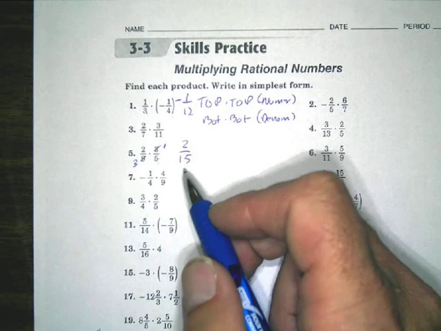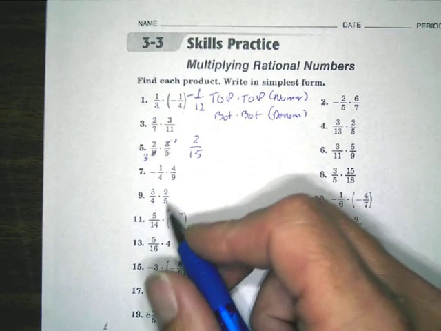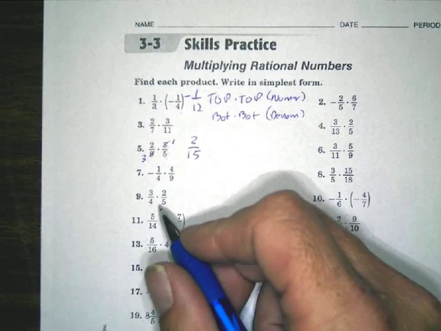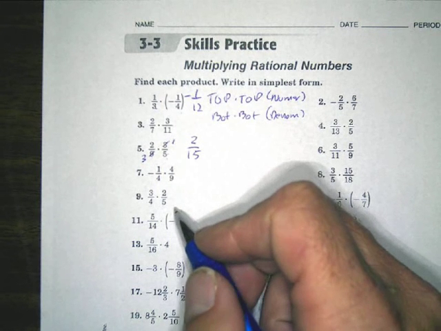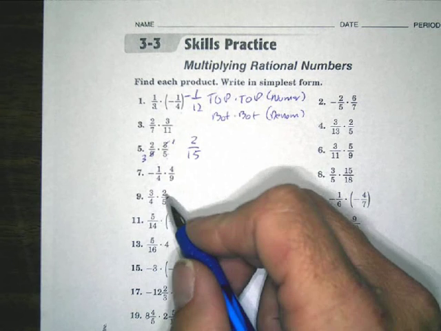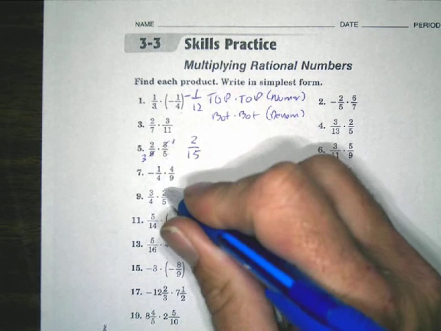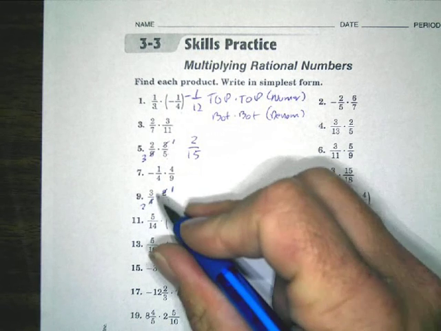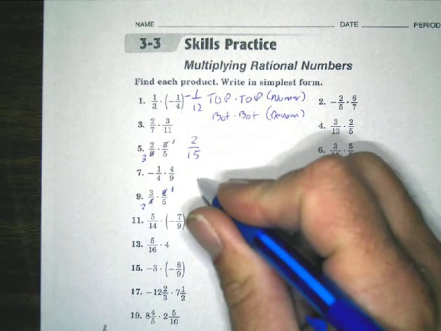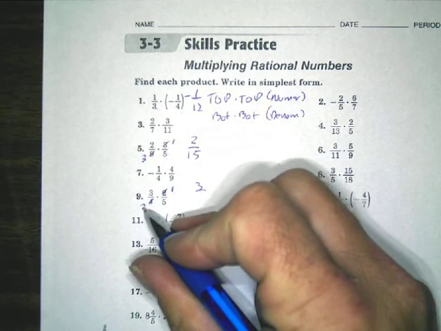If we look at number 9, we look at 3 and 5, we cannot divide those two numbers by anything except 1. If we look at 2 and 4, we can divide both those by 2. 2 goes into 2, 1, 4 2 times. Top times top, 3 times 1 is 3, bottom times bottom, 2 times 5 is 10.